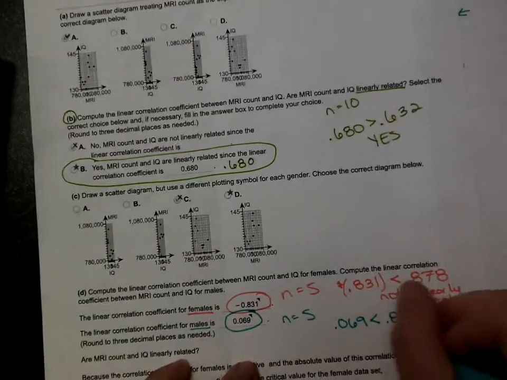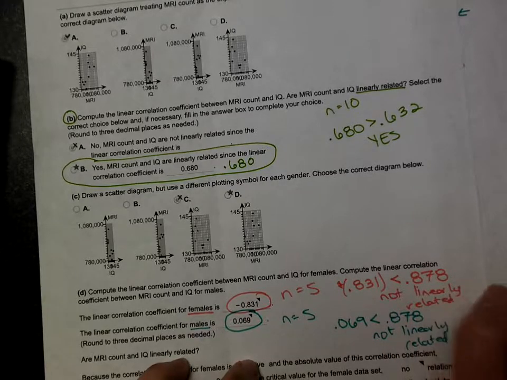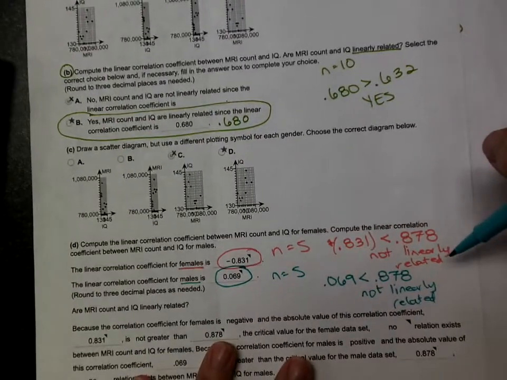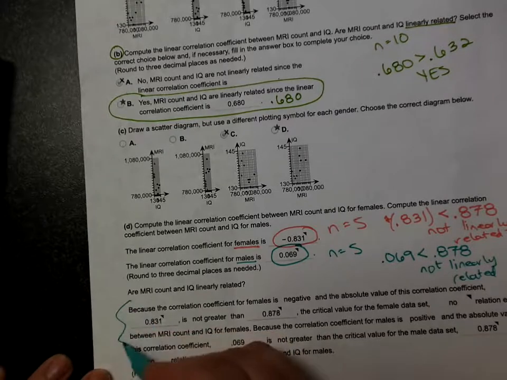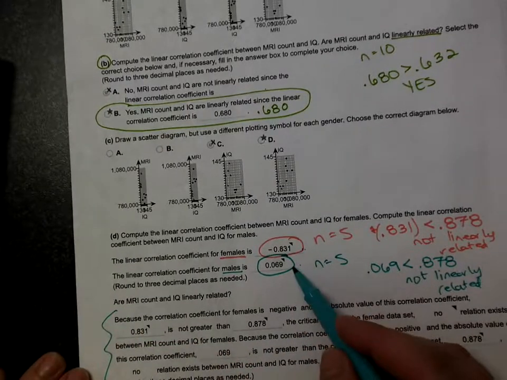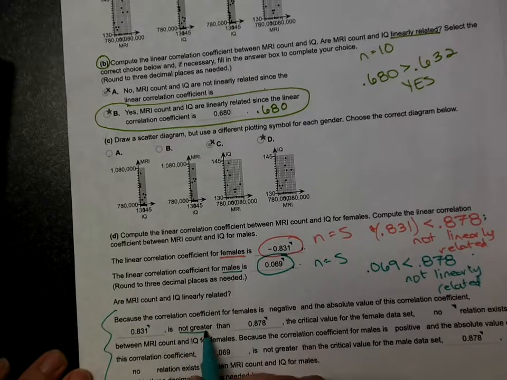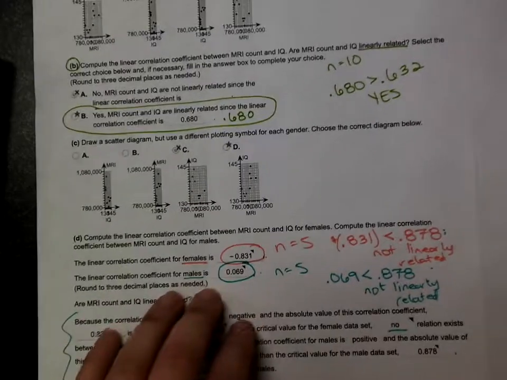So again, not linearly related. So all 10 together make a nice scatter plot. Looking at them separately, not such a good scatter plot. So that's what all of this is filling in: the actual correlation coefficients, what you get from the chart, and whether or not it's greater than or not greater than. And if it's not greater than, no relation exists. So it should be a little bit easier to fill in, hopefully, now that you know where those numbers are coming from.